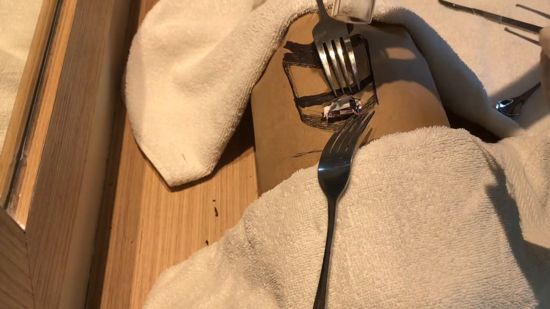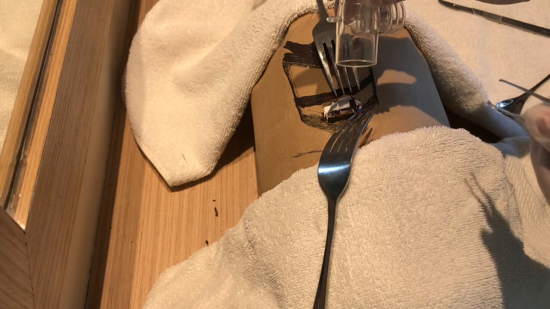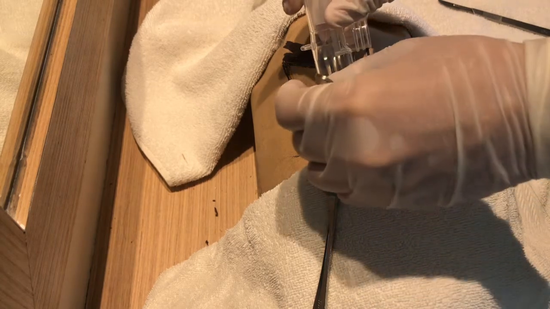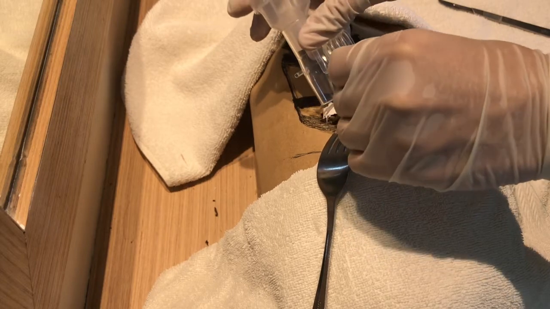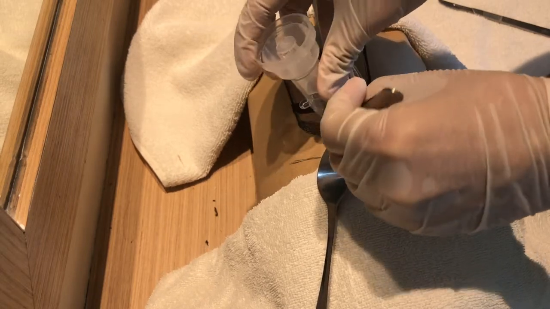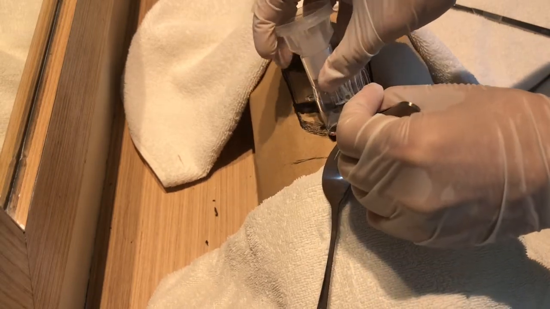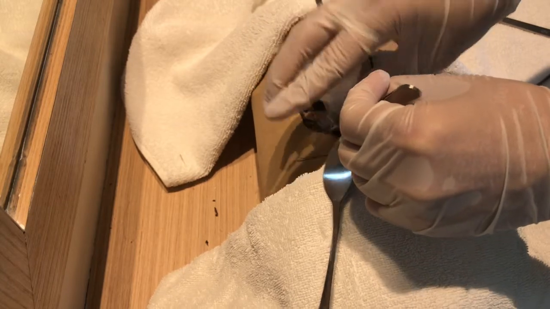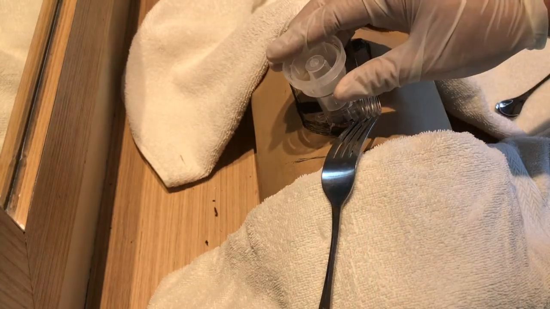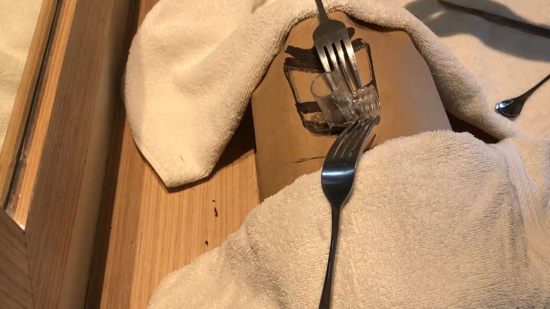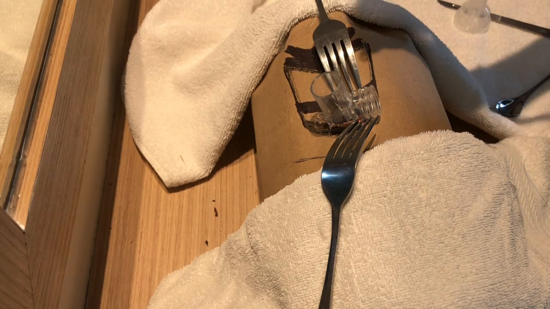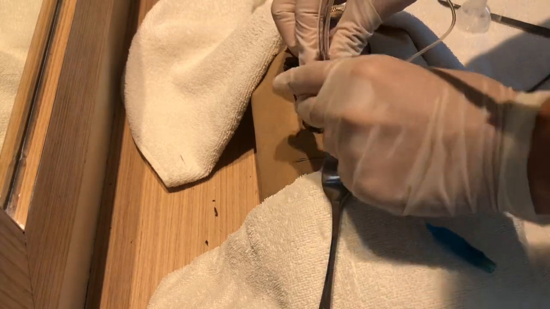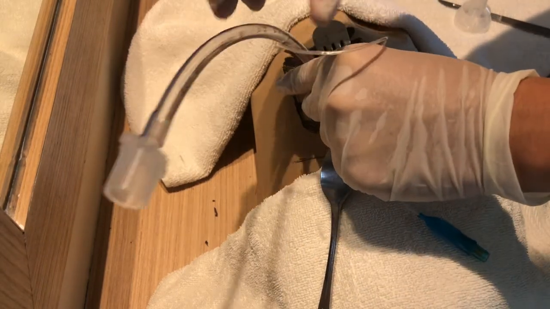Assess the size of the trachea and insert the largest cuffed tracheostomy tube. The obturator is subsequently removed, and then insert the introducer into the tracheal tube.